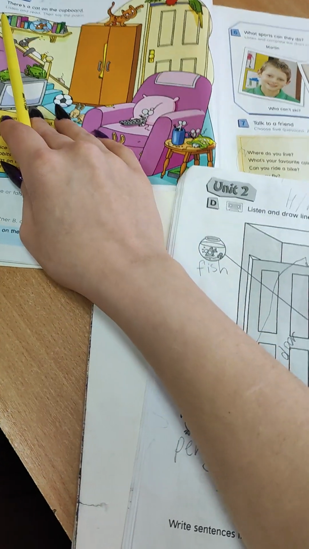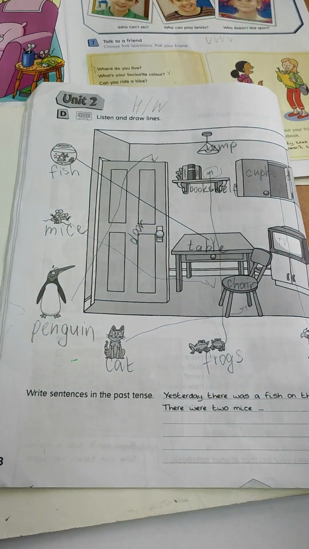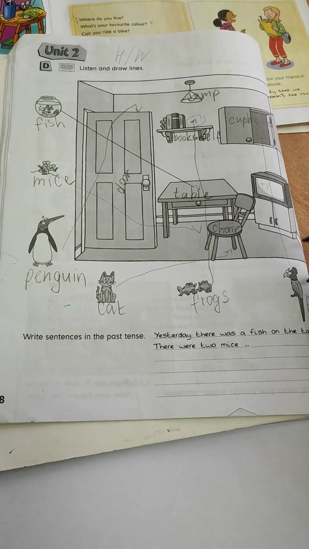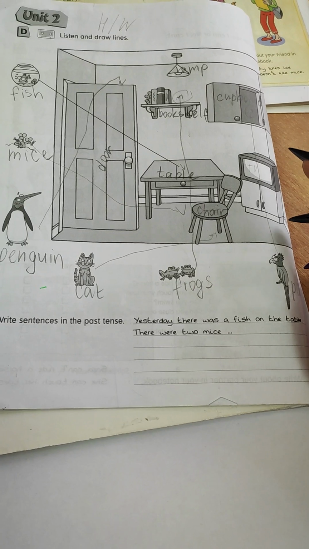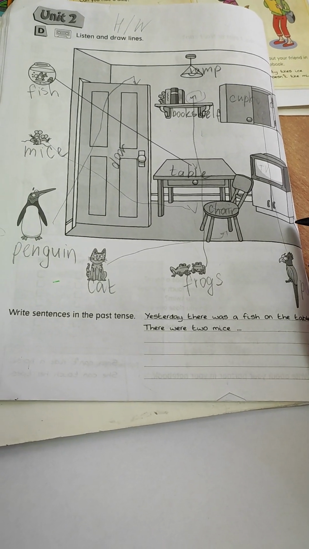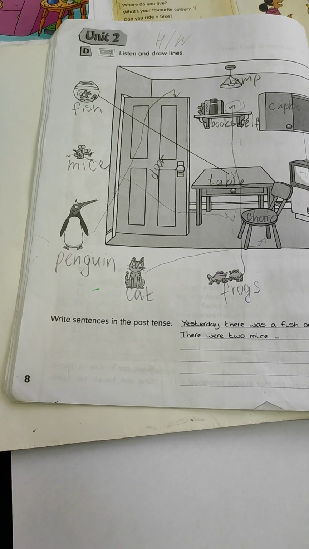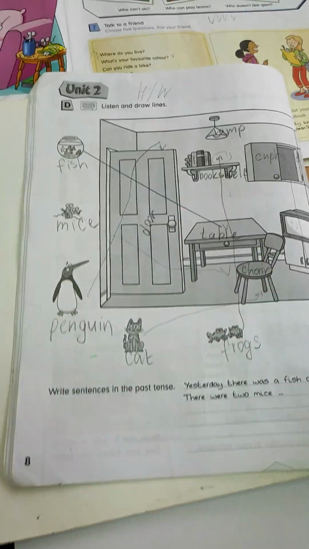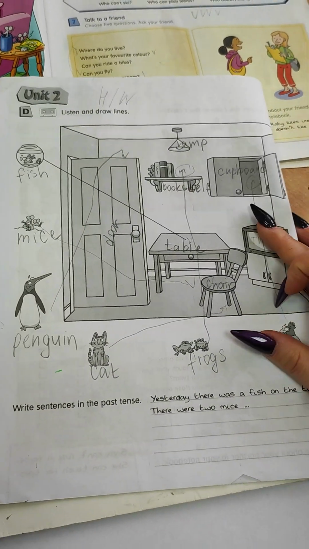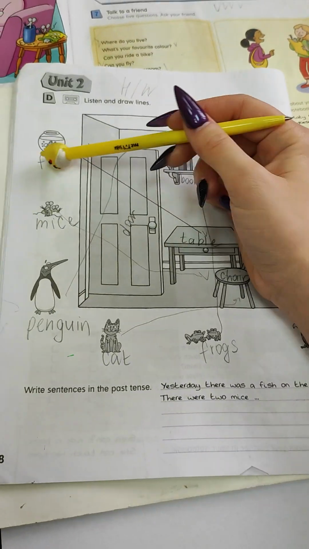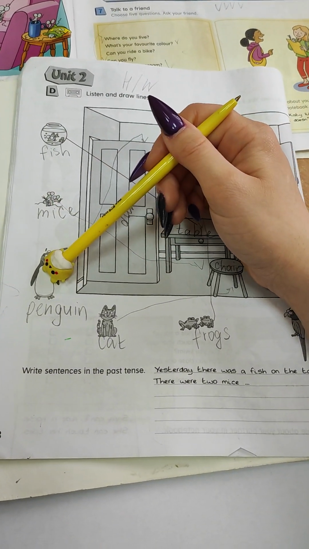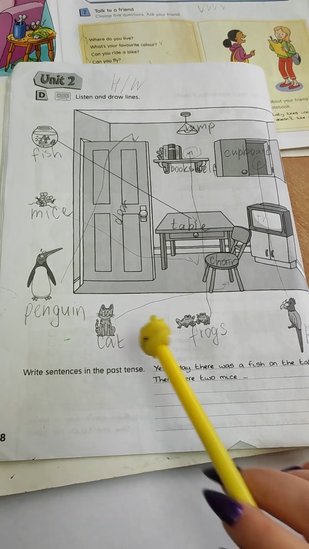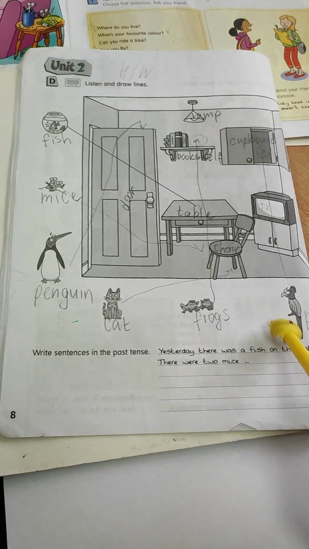What are you pointing at? Unit 2. Lovely. And there are several animals. These animals were in this room yesterday, but then the room was cleaned up. So it's time for us to look what animals we could find in the room yesterday. There was a fish, there were some mice, there was a penguin, there was a cat, there were some frogs, and there was a parrot.